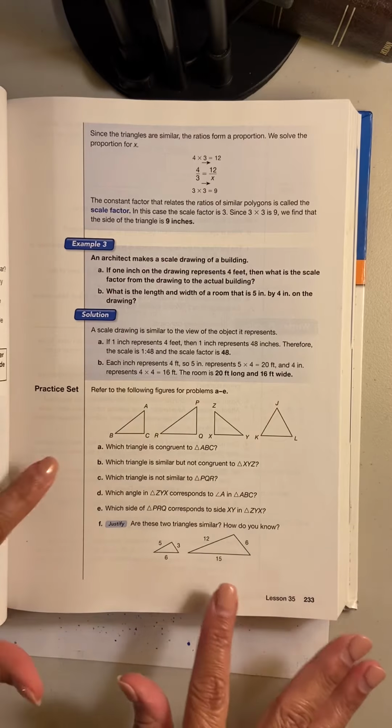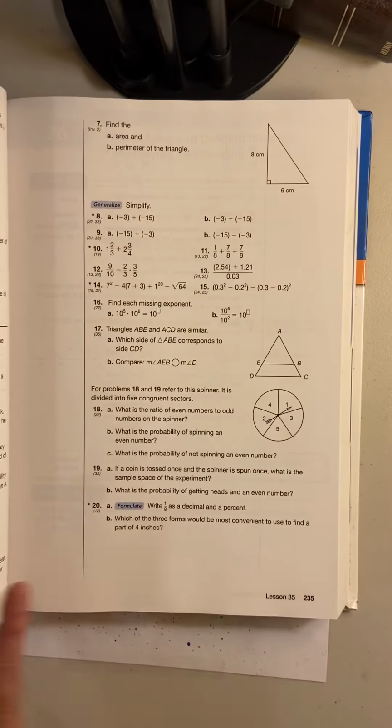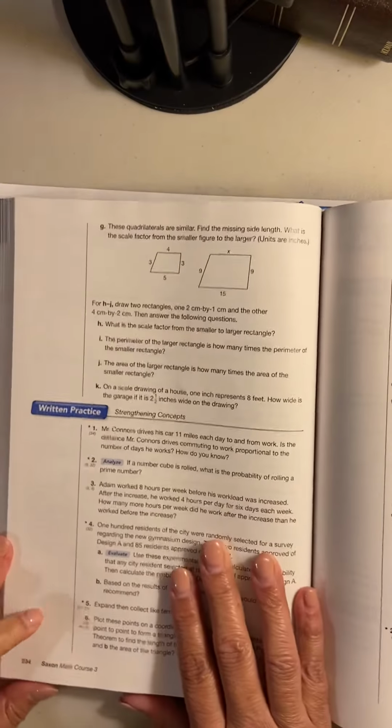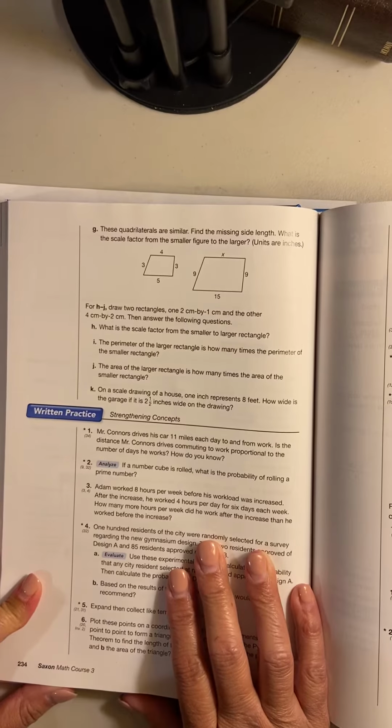All right, there's A through F, and for those of you who did not get a chance, here's G through K. I want you to see that. All right, does everybody see that? Okay, let's go ahead and get started.